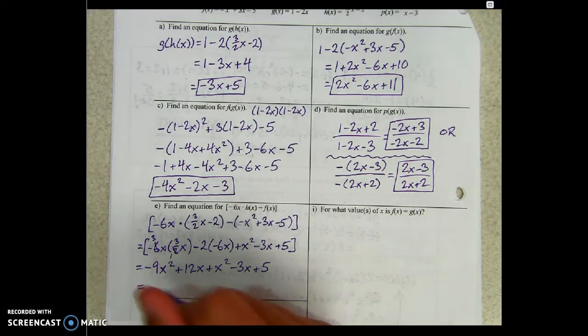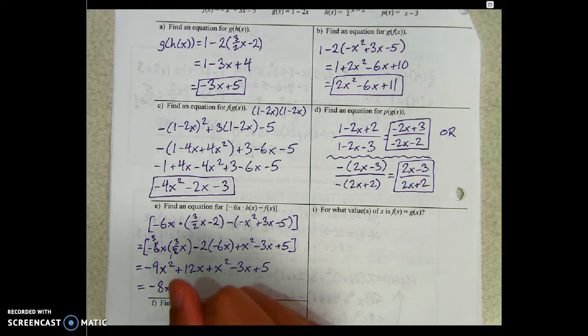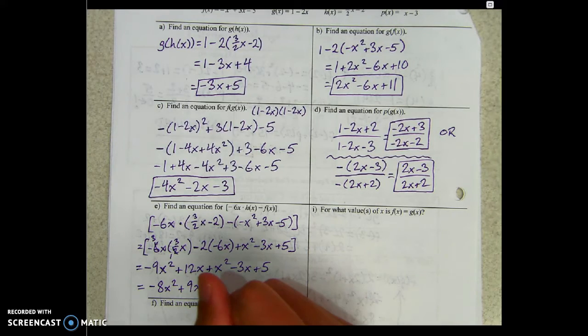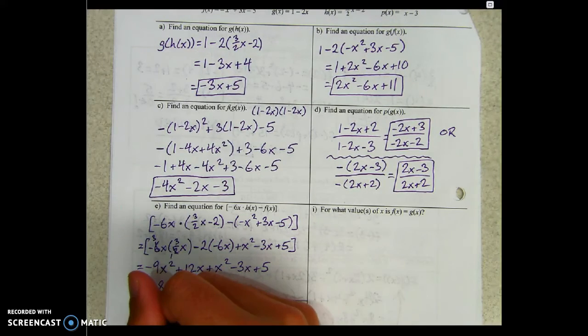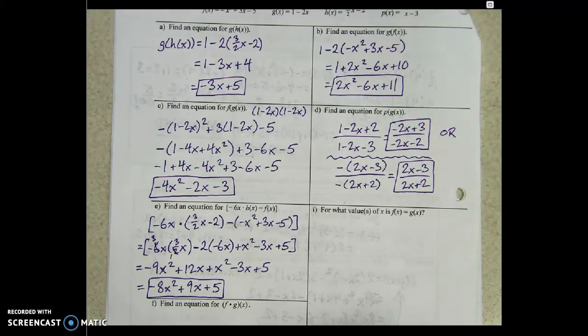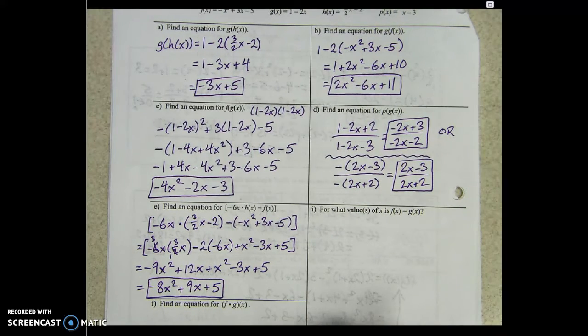We have negative 9x squared plus 1x squared is negative 8x squared. 12x minus 3x is plus 9x. And then we have a 5 left as our constant term. Okay, I hope that wasn't too bad.